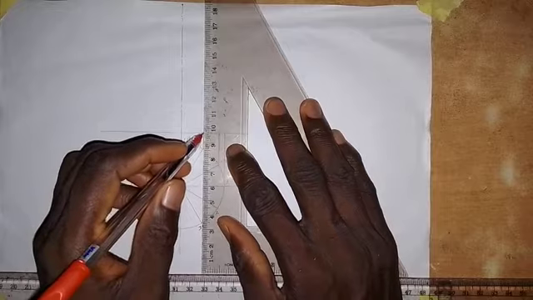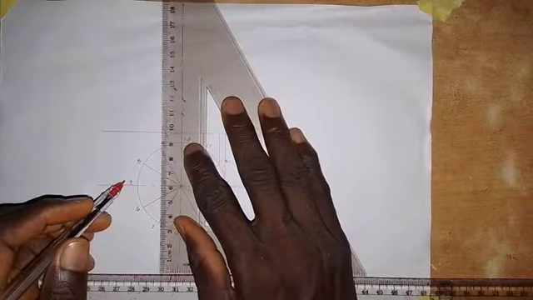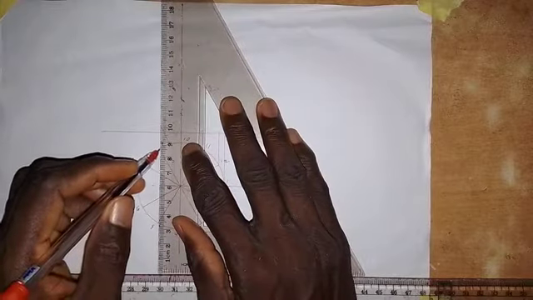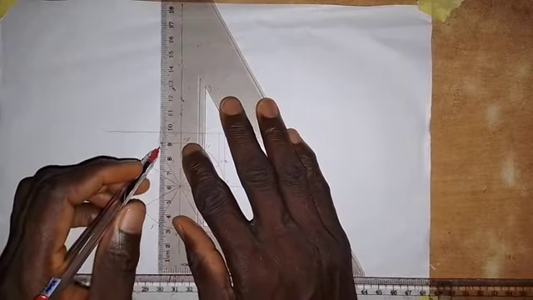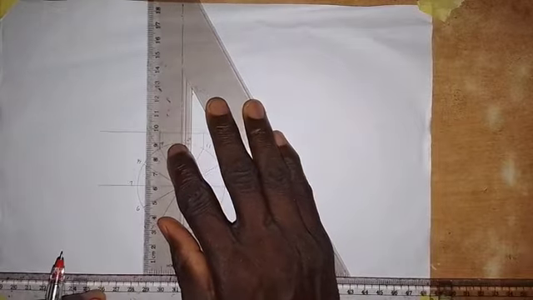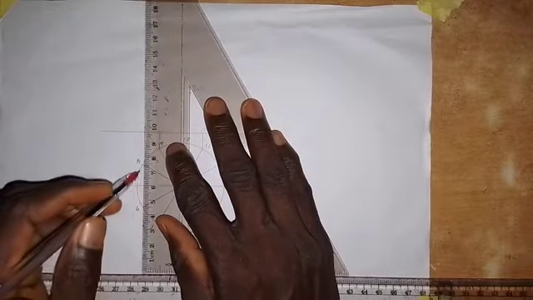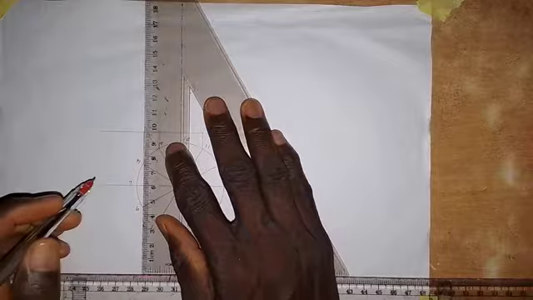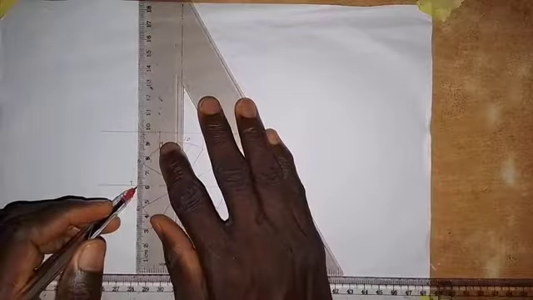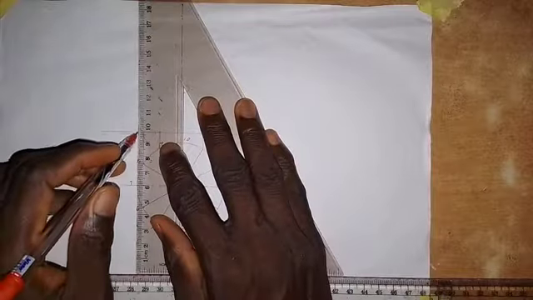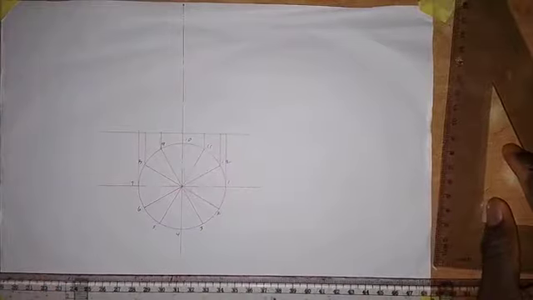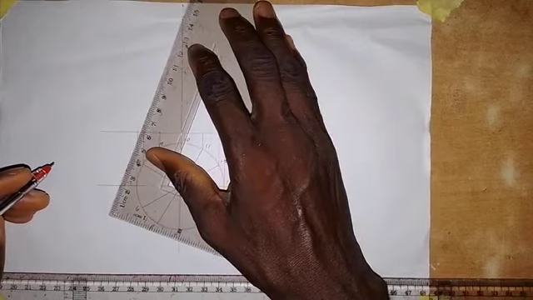Likewise, point 11 and 3, then we have drawn that of 4 and 10, then that of 5 and 9, and also this is for 6 and 8, then for 7. So we draw these vertical lines to meet the horizontal line as we have here. The next thing I'm going to do is connect this point A to point 7.